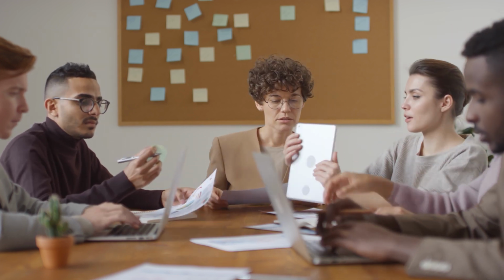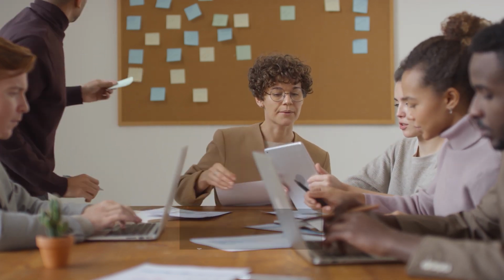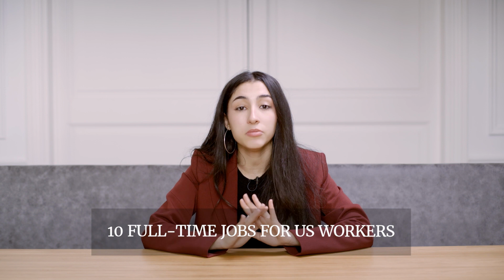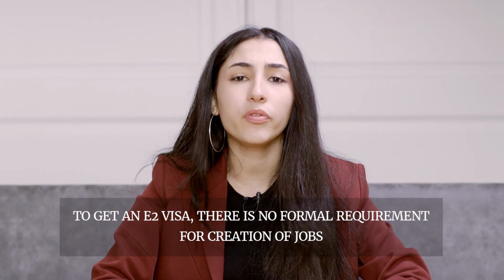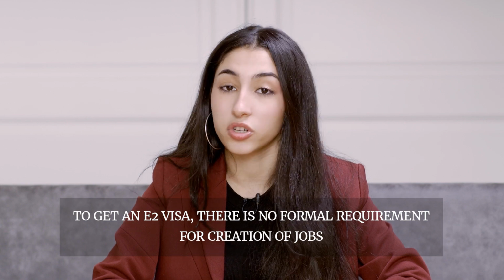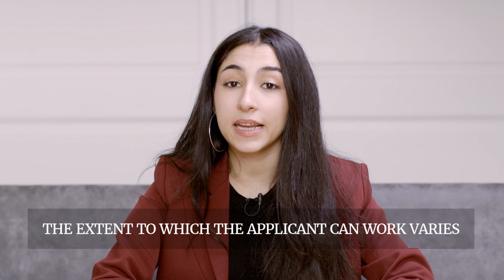4. Another difference between the E2 visa and the EB-5 visa has to do with job creation. To get an EB-5 visa, applicants are required to create 10 full-time jobs for U.S. workers. To get an E2 visa, there is no formal requirement for creation of jobs. 5. Also, the extent to which the applicants can work varies. An E2 investor can only work for the E2 company. With an EB-5 visa, the investor can work in any company.